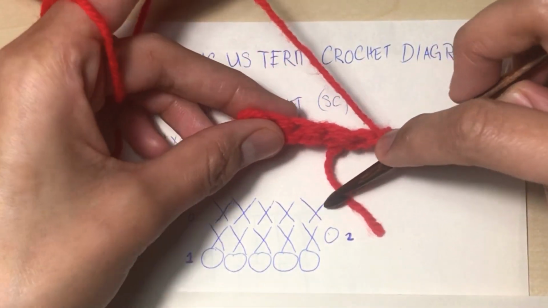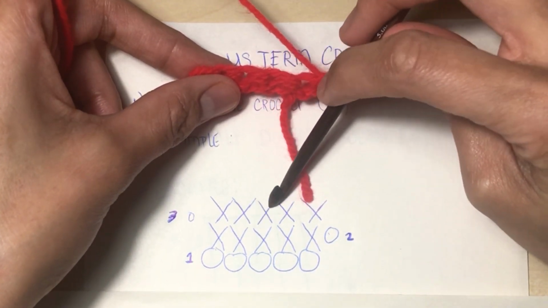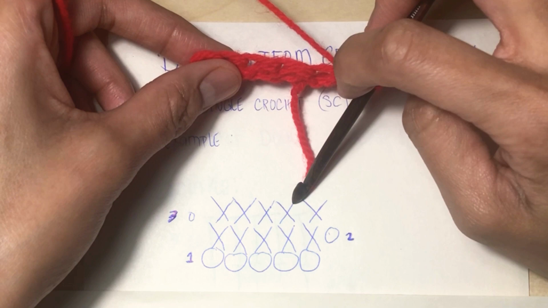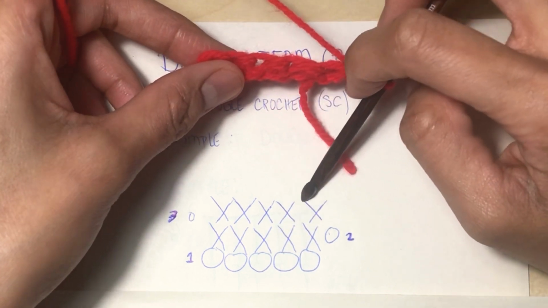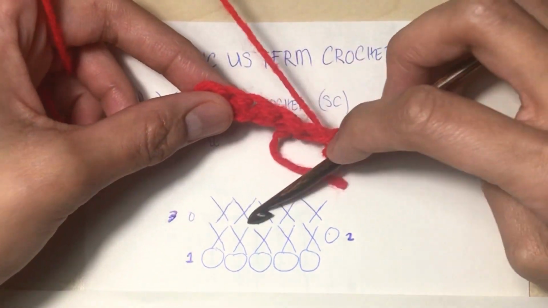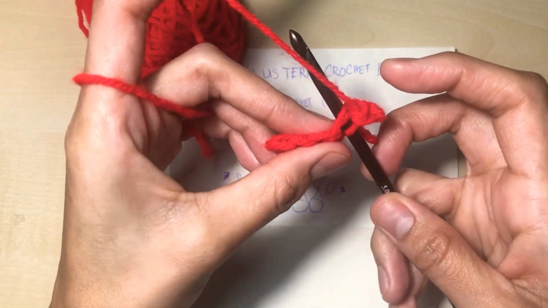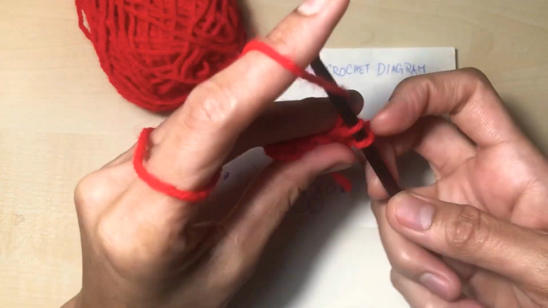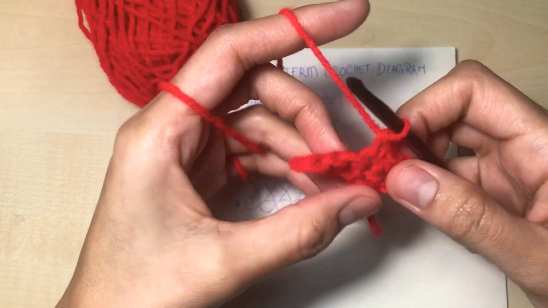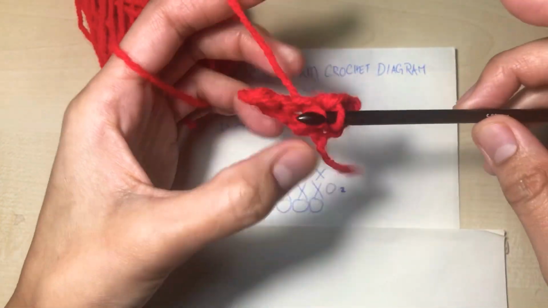1, 2, 3, 4. You have to make sure it is only 1 single crochet here, 1 X only. So 1 X on the top of the previous X, 1 X on the top of the previous X, meaning 1 single crochet per stitch. Let's do that. Insert your hook in the next stitch, place 1 single crochet. Insert your hook in the next stitch, place 1 single crochet.